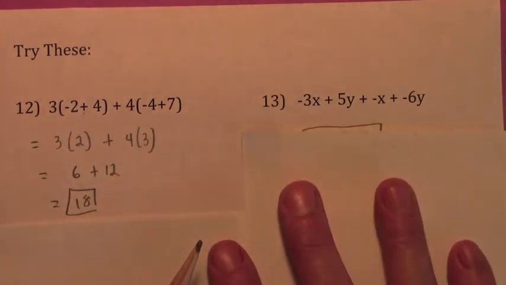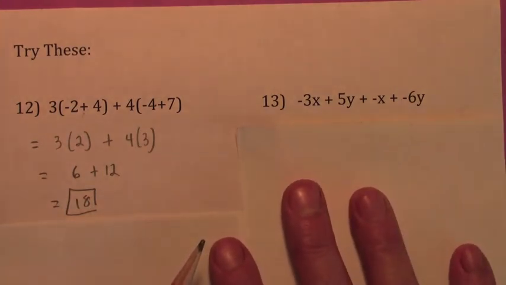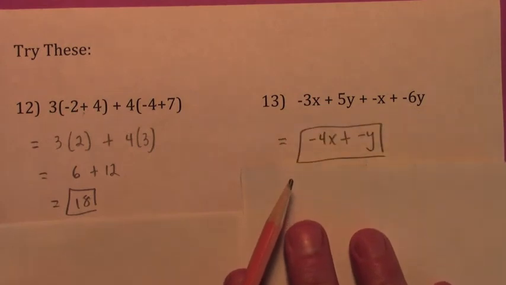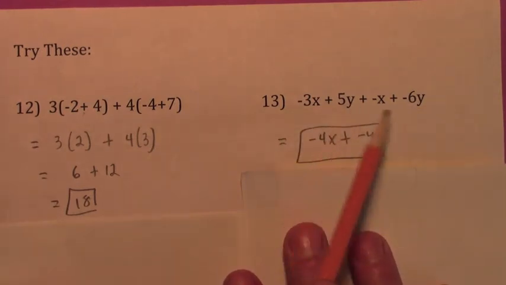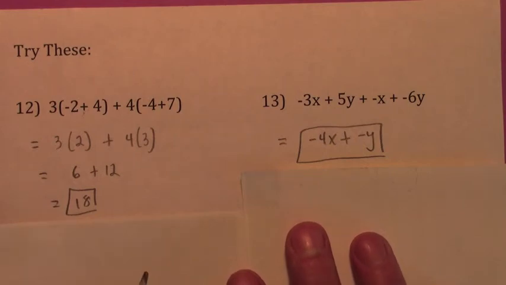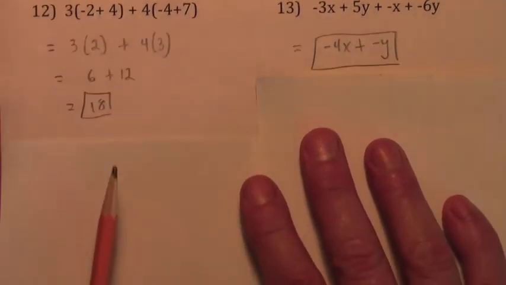This one, it's actually easier, isn't it? We just combine like terms. You add the x's together, you should have gotten negative 4x. And when you add the y's together, you should have gotten negative y. So the answer is negative 4x plus negative y. Alright, how about this one?